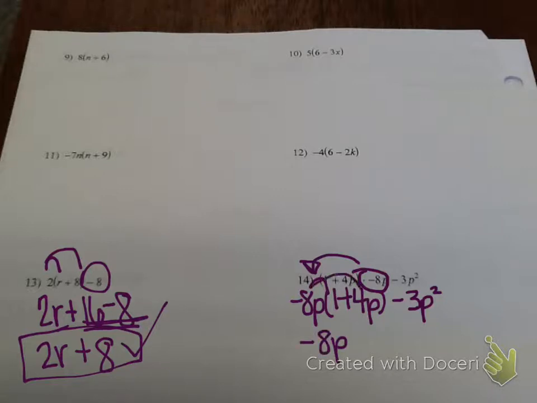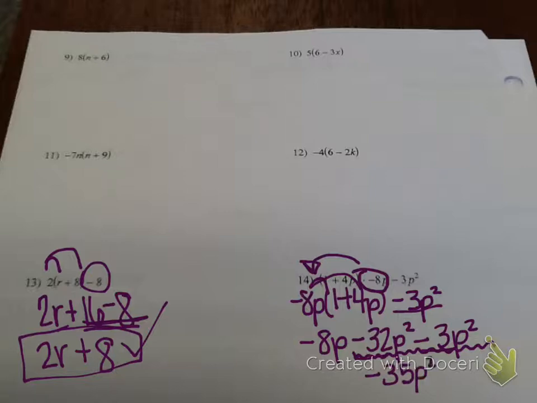Negative 8p times 4p would be negative 32p squared. And then I'm going to bring down my minus 3p squared. So now I can combine p squareds and p squareds. Negative 32 and negative 3 make negative 35p squared. And I can just bring down my negative 8p for my answer.